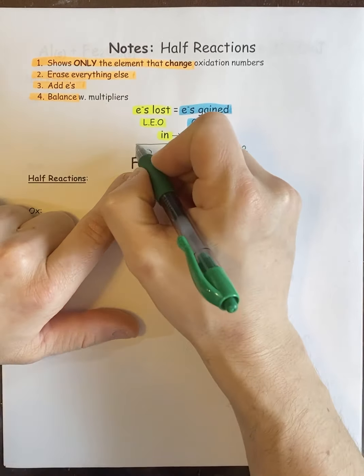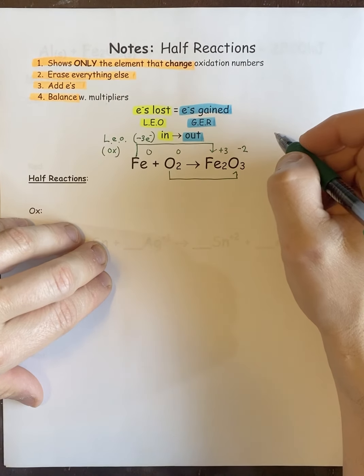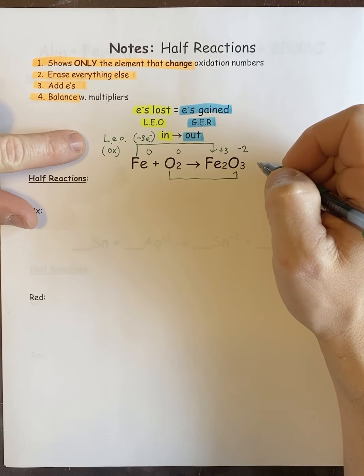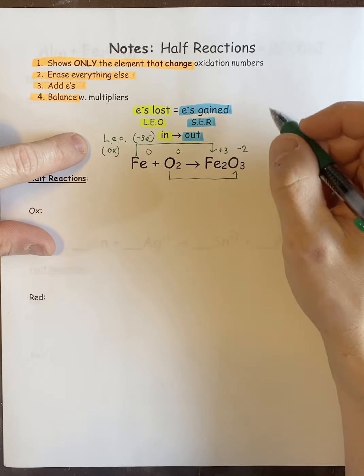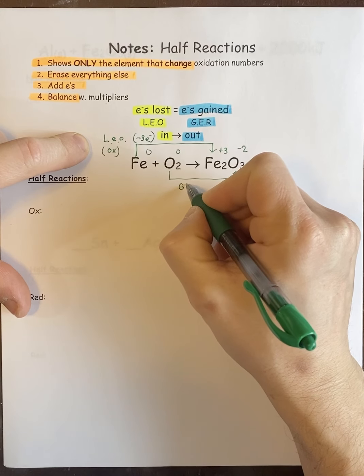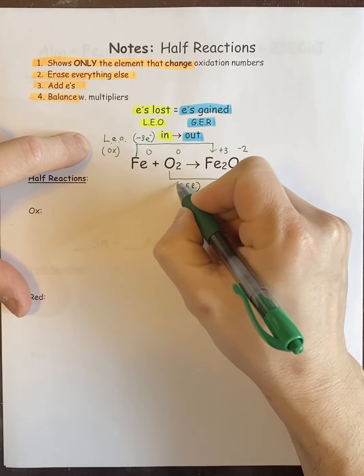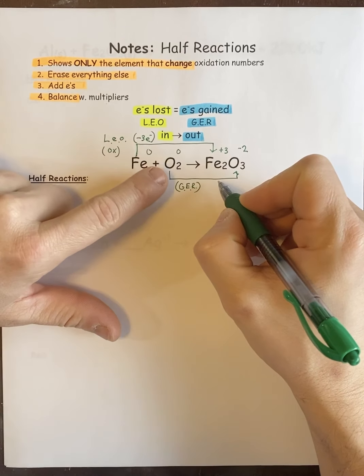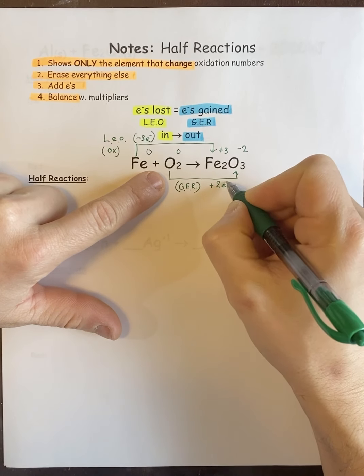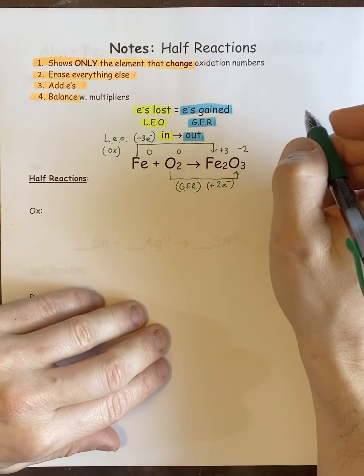And when we lose electrons, this is where the sayings come in. Lose electrons, it's called oxidation. LEO: lose electrons, oxidation. And then oxygen, I don't actually even have to think. Once you identify one of them, for example, iron's the loss, then you have to have a gain somewhere. So the other element has to be the gain. So this one has to be gain electrons, reduction. And in this case, oxygen went from 0 to -2, so it gained 2 electrons.